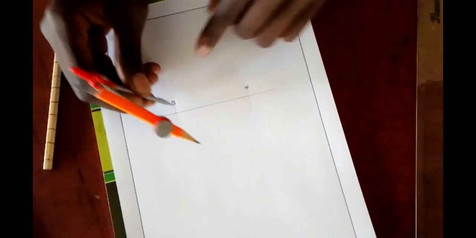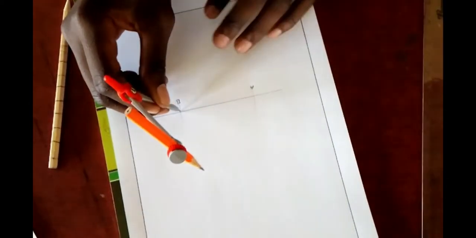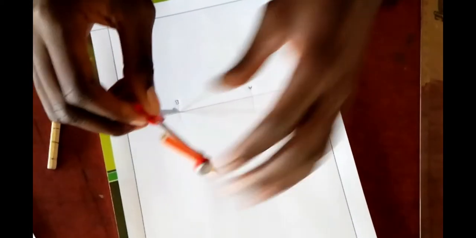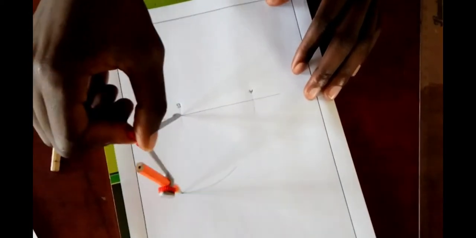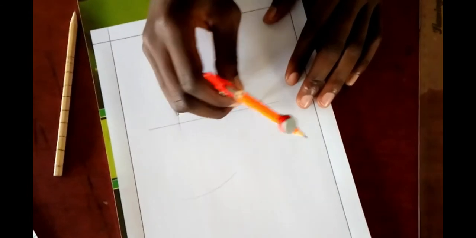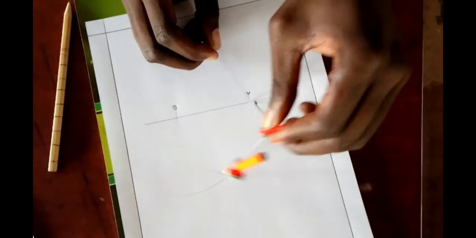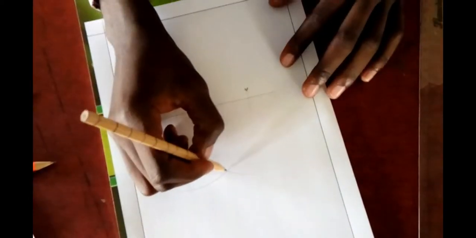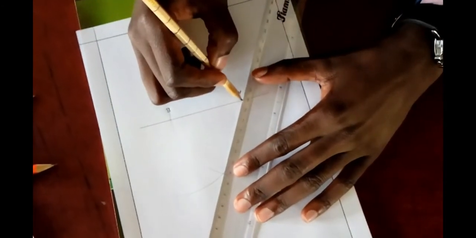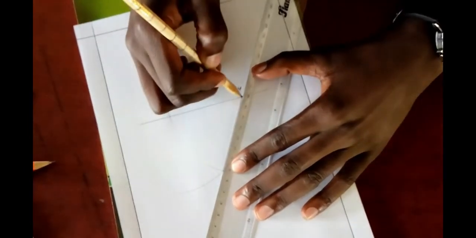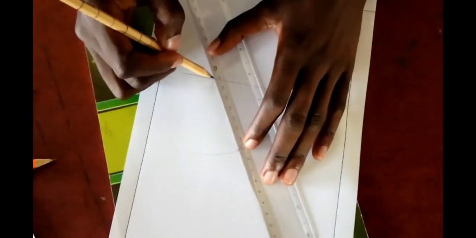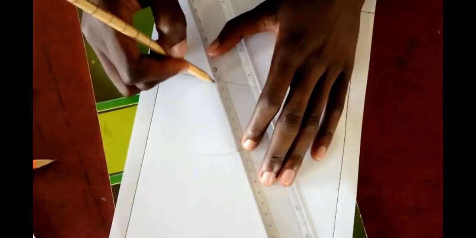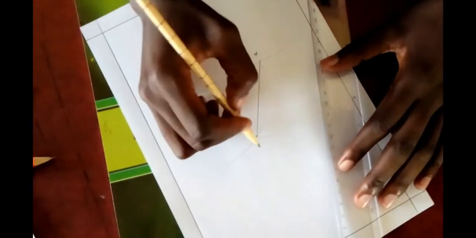They're saying even BC. So I press at B, and the C, which should be somewhere there, should be 7. So I'm going to strike a reasonable arc. Then I also go to A and strike a reasonable, visible arc. Where they meet, that is where my C is. So I easily connect these points. From there all the way up to there, I outline. That is my triangle ABC.